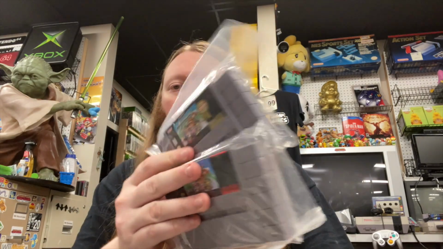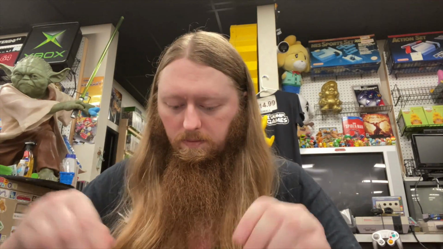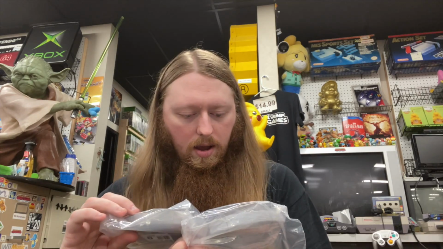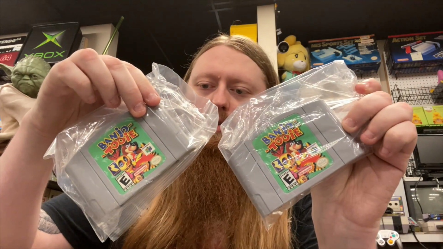Whenever they do deals like this, like Banjo-Tooie, that's a game that we never get traded in. So if there's a deal going on and I can buy multiple copies, I'm going to buy as many as I can. Obviously, I could have got more here, but with the website being down, we have to be just a little careful with our spending. So in here we have 2 more copies of Mario Kart and 2 more copies of Banjo-Tooie.